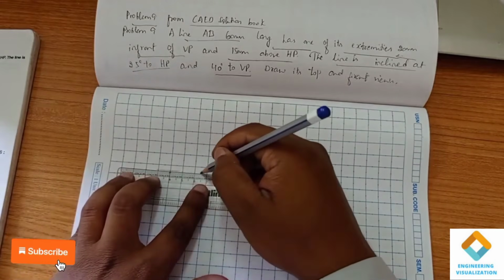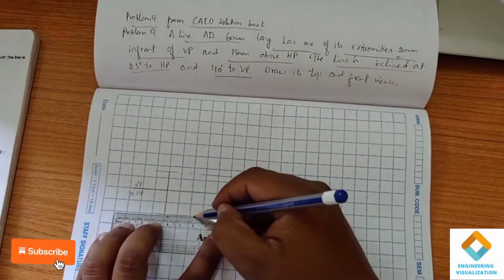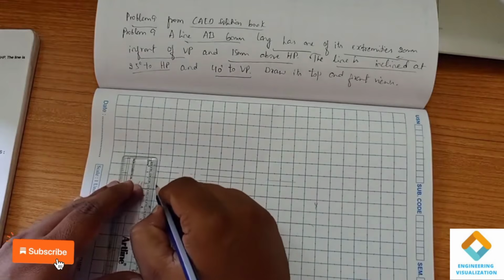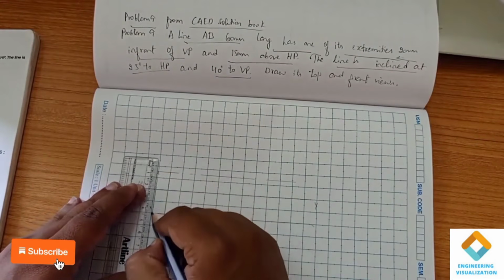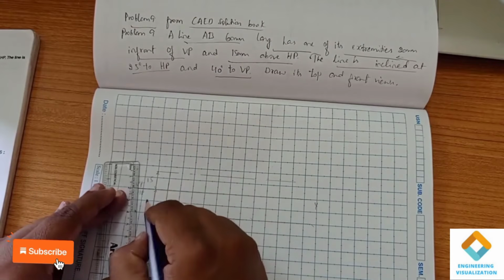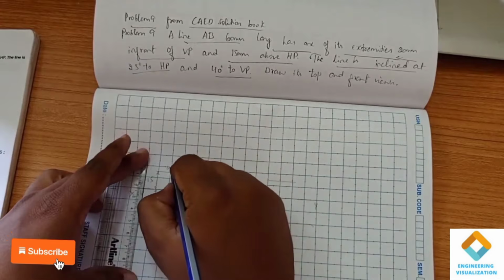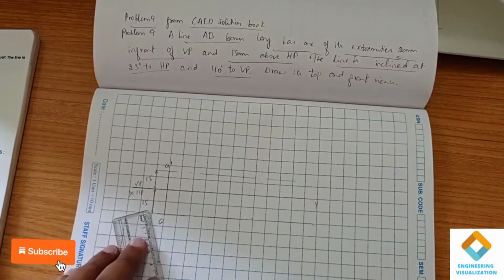So here we are going to draw a locus line. And this is 15. And this is 20. Okay, 15 and 20, and this is A dash, and this is A, and we have angle of inclination here.